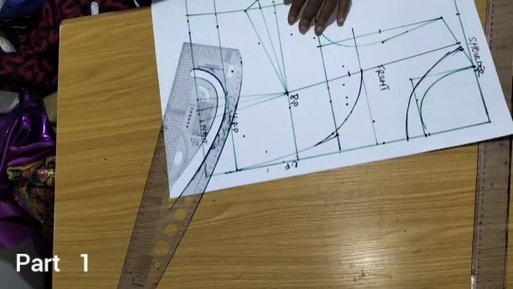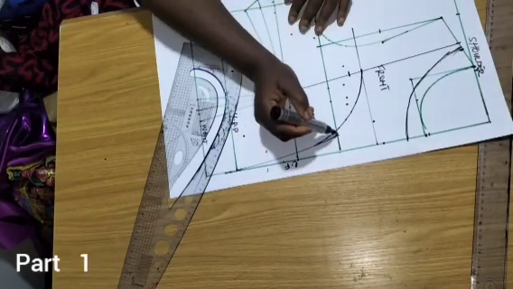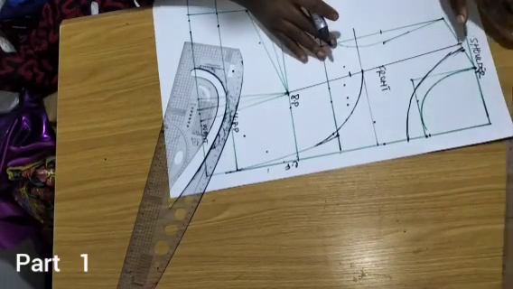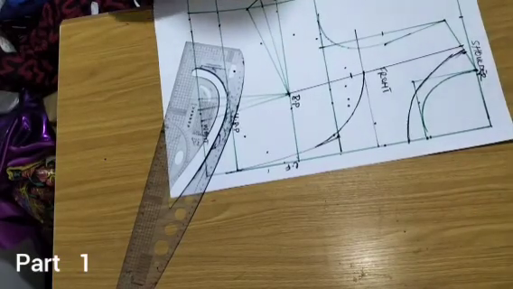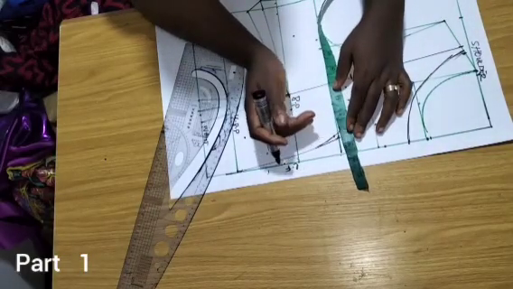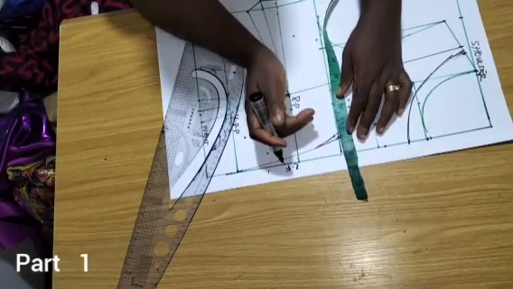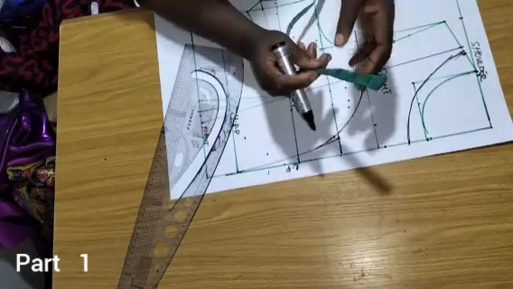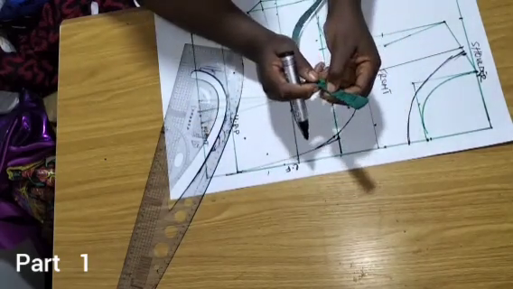Okay, so I think I got what I want right here. So from here to here now, I've increased my illusion a little bit. My illusion has been increased by 1.25 instead of 1 inch. So when I open it, I'll be having 2.5.